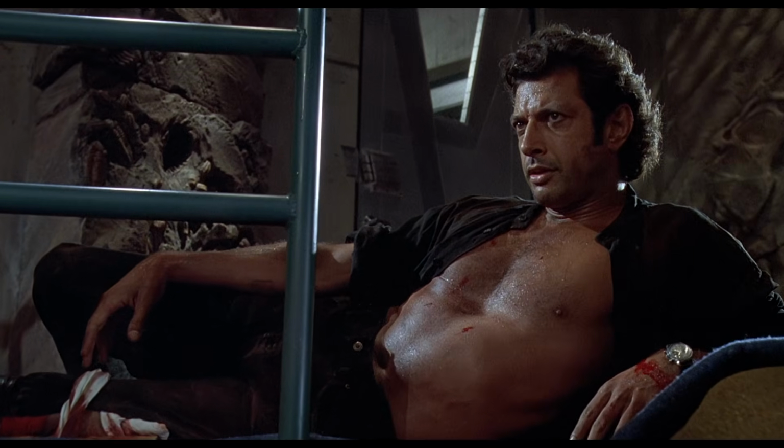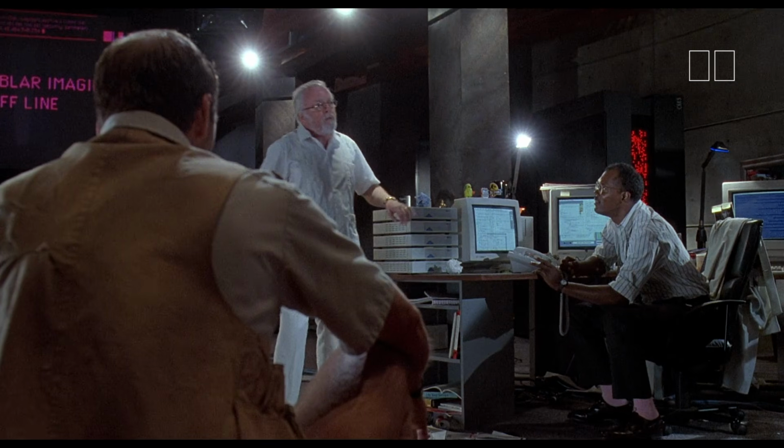Take this scene. To keep the scene active, Spielberg gives us a focal point: John. John is trying to convince the others of his plan to shut down the system. It starts wide to establish the scene.